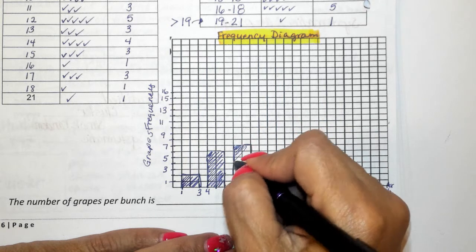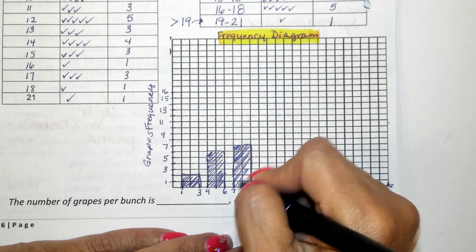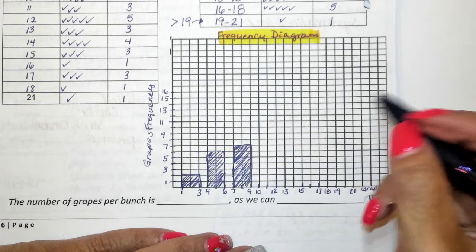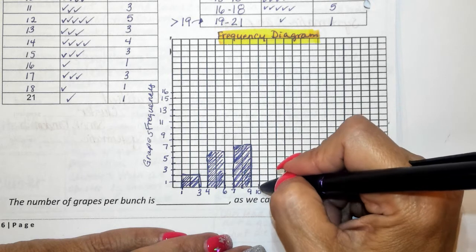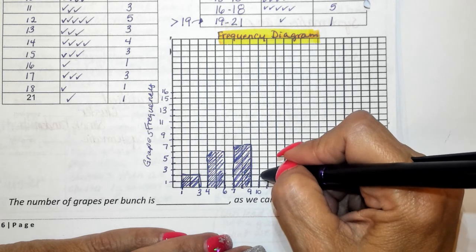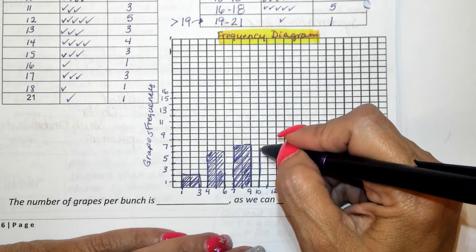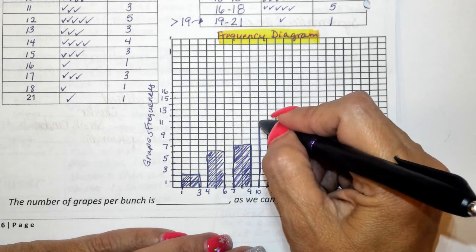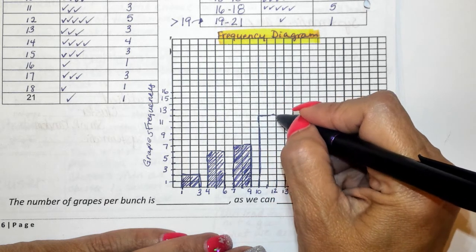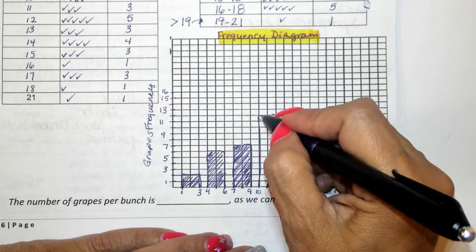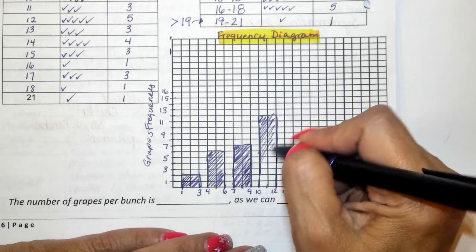Well, I'm counting the grapes on the bunch. And if I'm counting it, isn't that discrete? Whenever you're doing discrete frequency tables, your edges will not touch the sides, on your diagram. These will be non-touching because it's discrete.